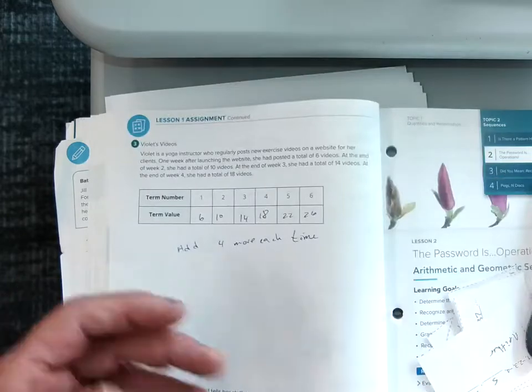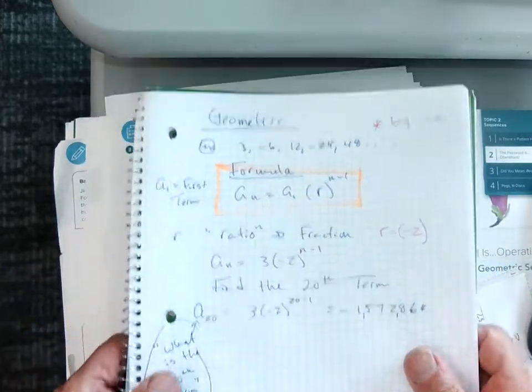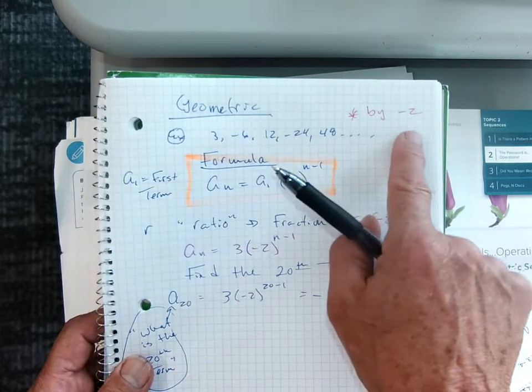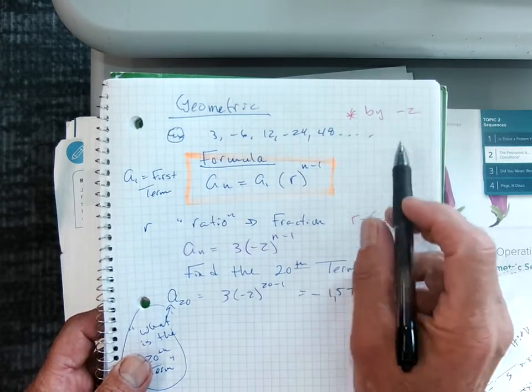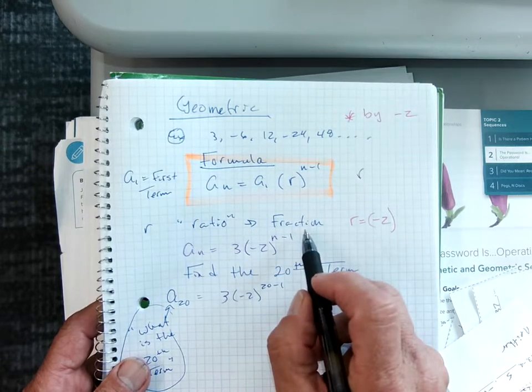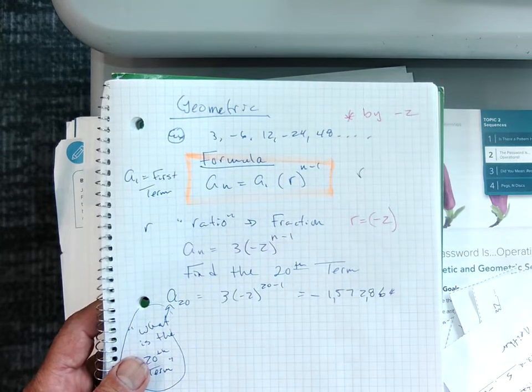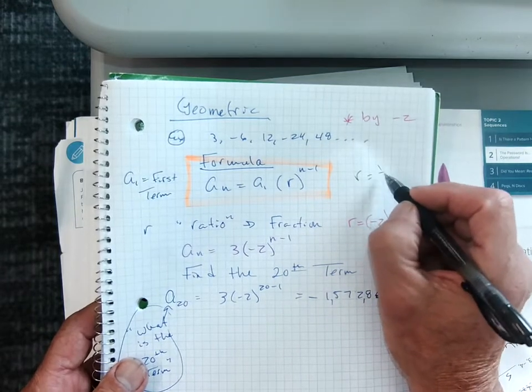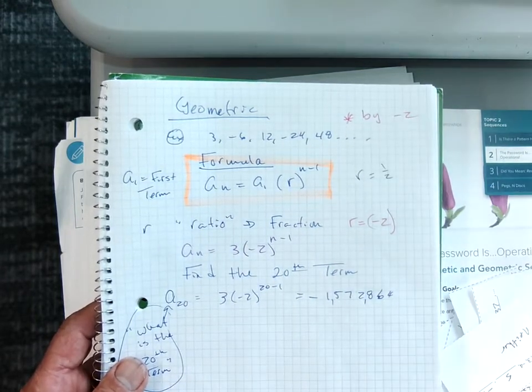And then we looked at geometric formulas. We know that geometric is multiplying by the same thing. We call that R. R is like the ratio. R is a ratio. It's a fraction. We use it as a fraction because sometimes when we divide, for instance, if R is divide by 2, we'd say R is 1/2. So we always use a fraction.